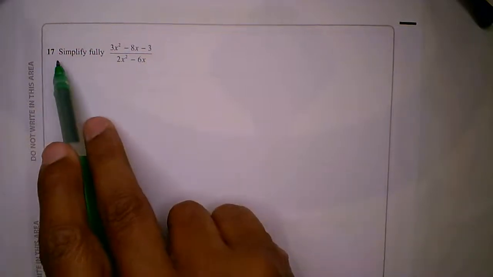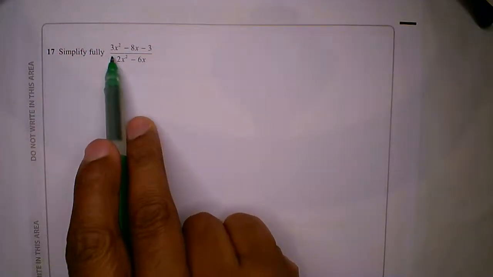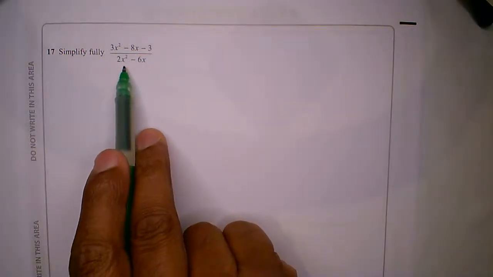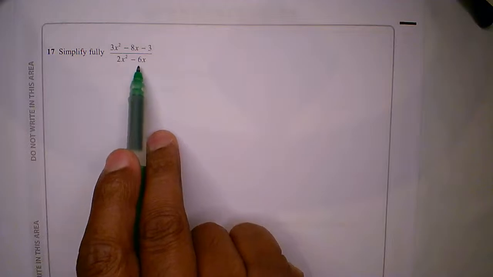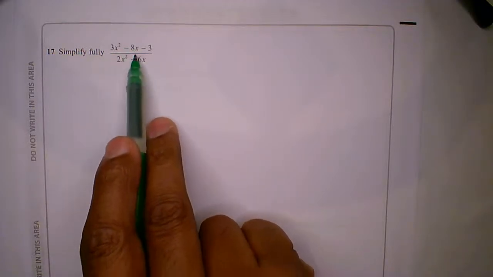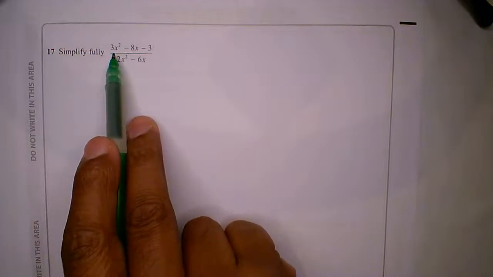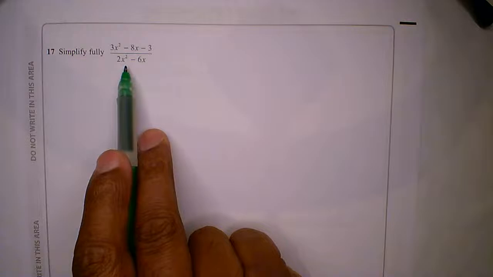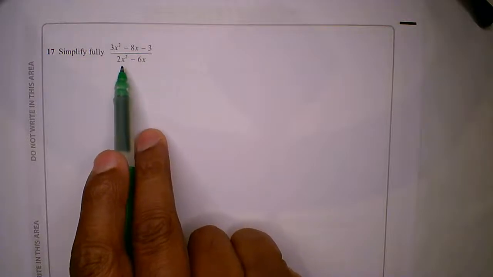Okay, question 17. Simplify fully. 3x squared, take away 8x, take away 3, divided by 2x squared, take away 6x. So if I look at this, what topic is this? I've got a quadratic and I've got a 3x squared, so it's a hard quadratic divided by the other quadratic.